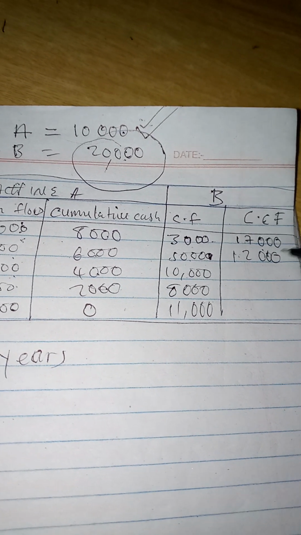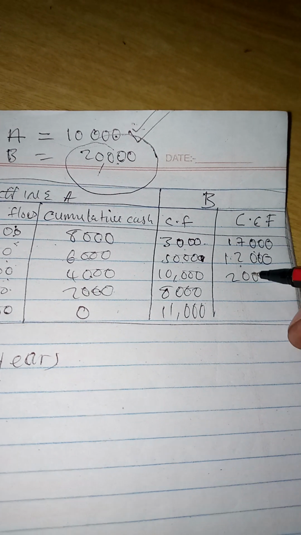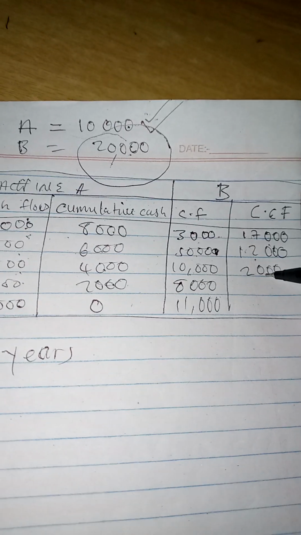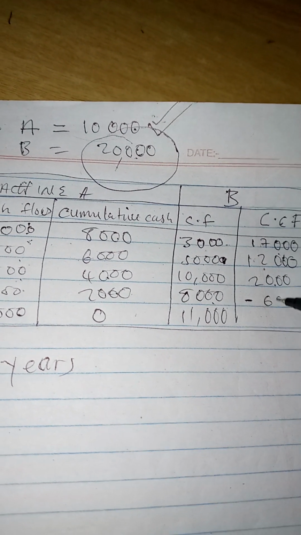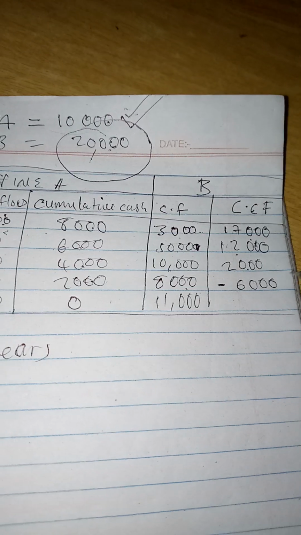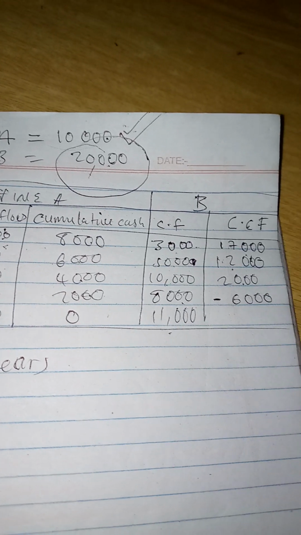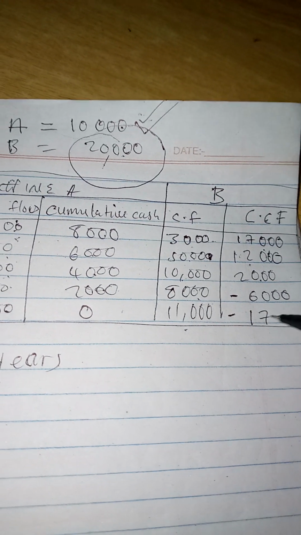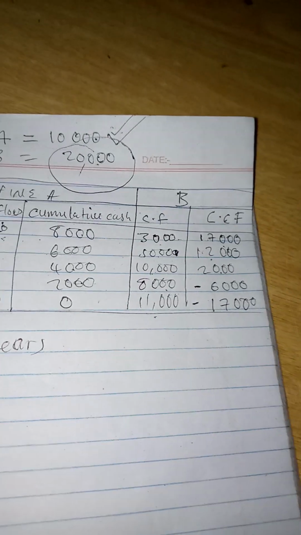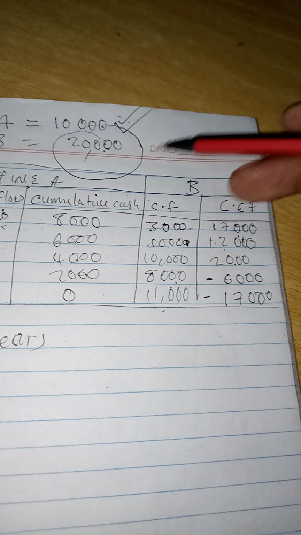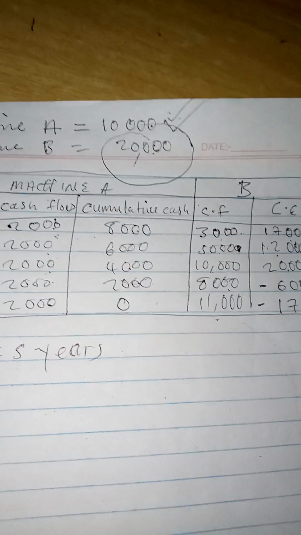12,000 minus 10,000, we remain with 2,000 here. 2,000 minus 8,000, we're going to have negative what? Negative 6,000. So negative 6,000 minus 11,000, we're going to have negative what? 17,000.